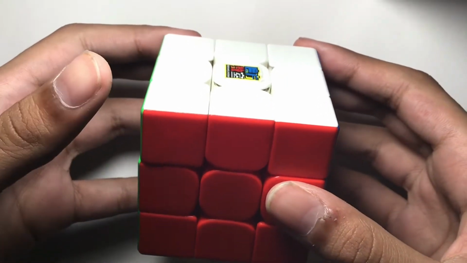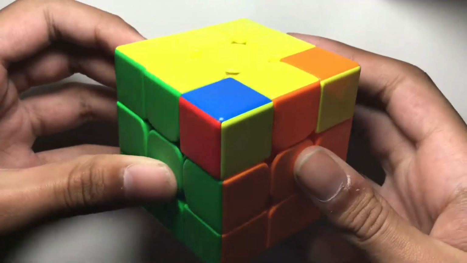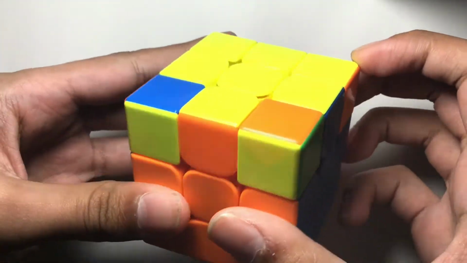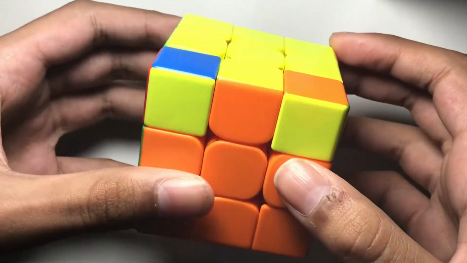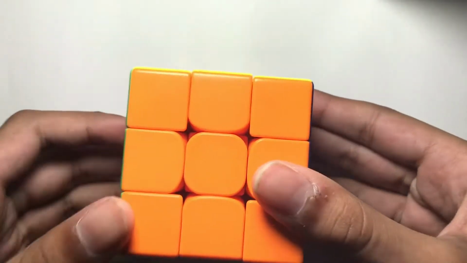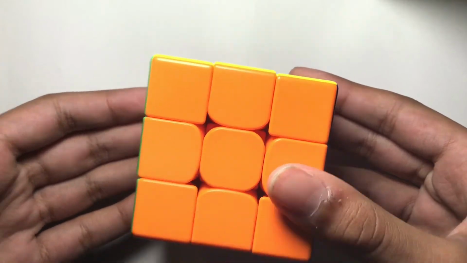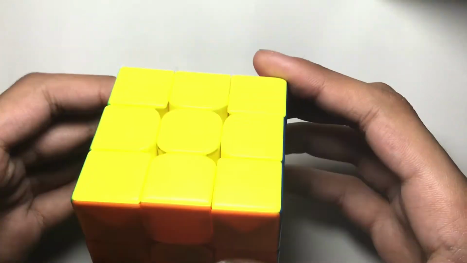Hey guys, today we're going to look at part 1 on COLL. Part 1 on COLL will feature the U-shaped cases, which look like this. Please check out part 0 if you don't know what COLL is. It would really help with the tutorial.